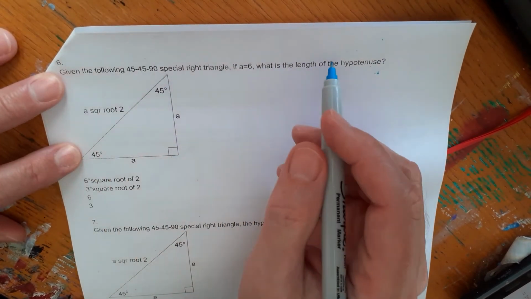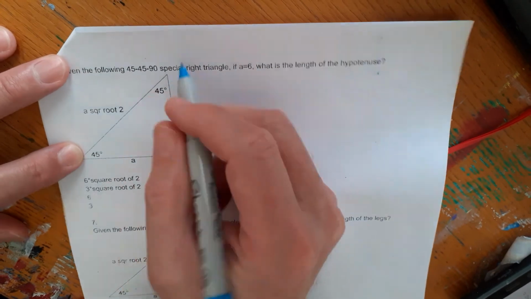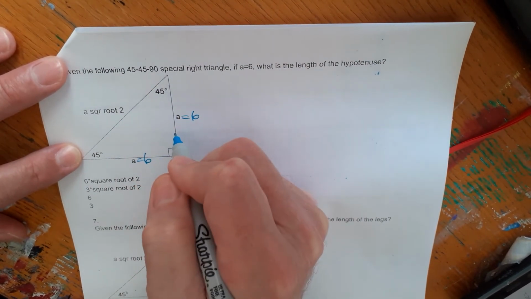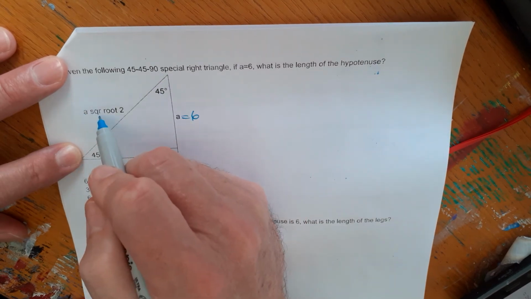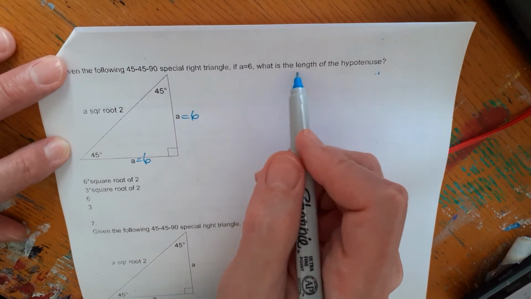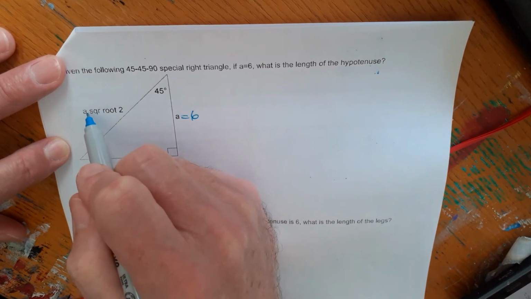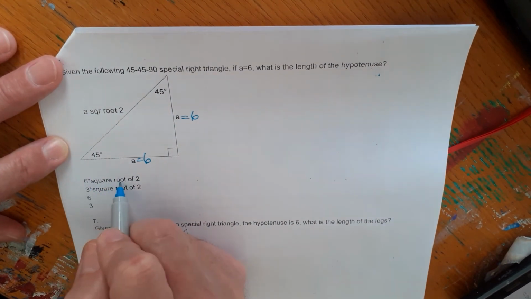So given the following 45, 45, 90, if a is 6, so they're saying this equals 6. And we called it x before, but we're calling it a now. And this is called a square root of 2, right? So what is the length of the hypotenuse? It's whatever a is. In this case, a is 6. 6 times the square root of 2. 6 square root of 2.